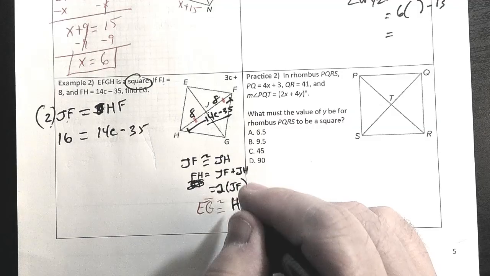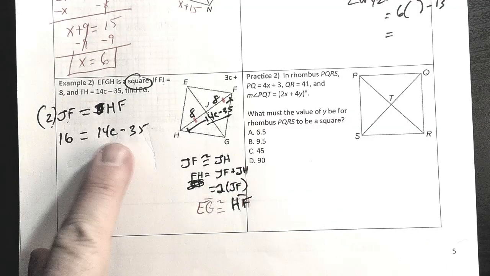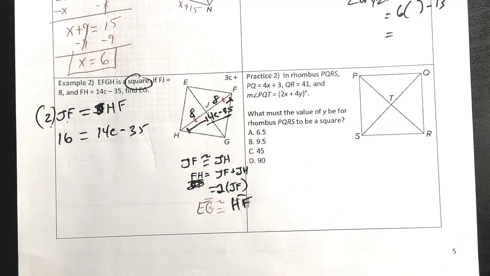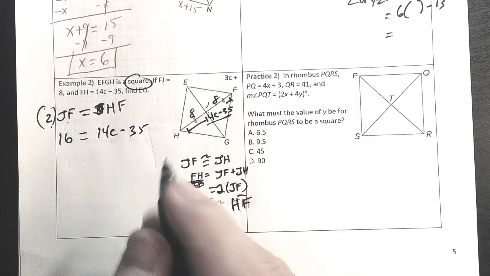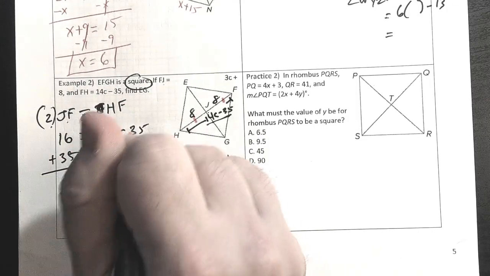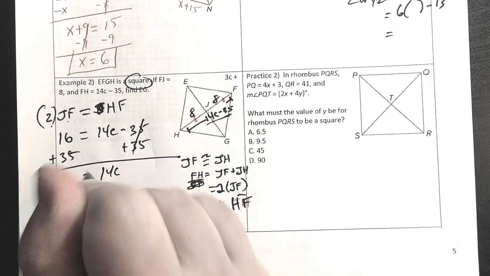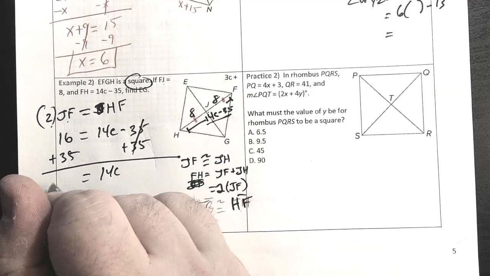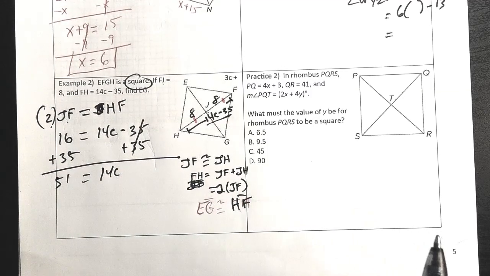So when we find it, we'll plug it back in here. You'll see. Okay, so 14C minus 35. We're going to add 35 to both sides. Those cancel. We've got 14C here. 16 plus 35 is 51.